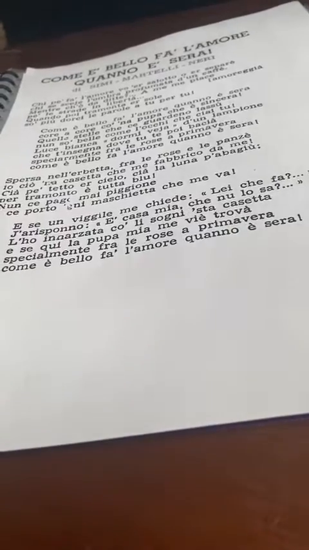Spersa nelle erbette fra le rose e le panzè, io c'ho una casetta che me fabbrico da me. C'ha per tetto il cielo, c'ha la luna pabba giù, nel tramonto è tutta blu, non ci pago mai pigione, e ci porto ogni maschietta che me va. E se un vigile mi chiede, lei che fa? Io rispondo, è casa mia, che non lo sa. L'ho innarzata con i sogni, sta casetta, e se qui la pupa mia mi vi è trovata, specialmente fra le rose a primavera, come bello fa l'amore quando è sera.